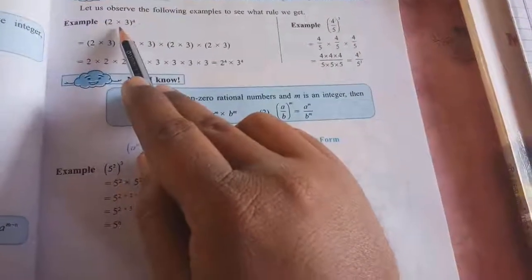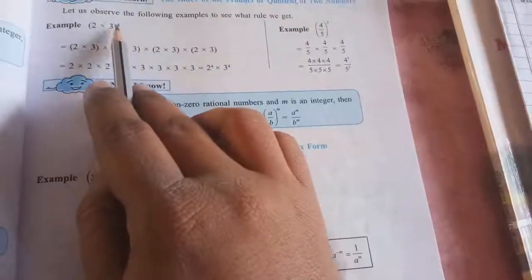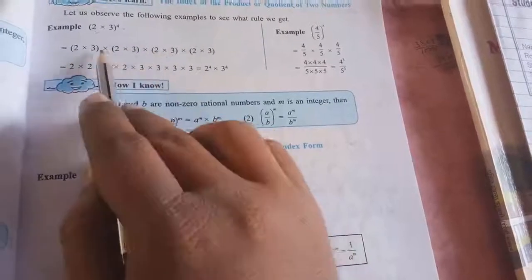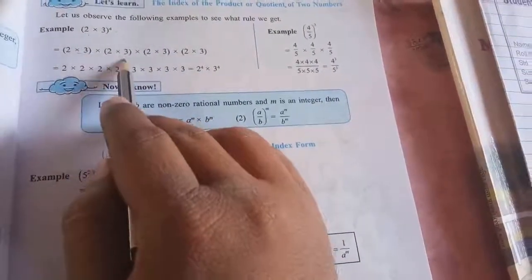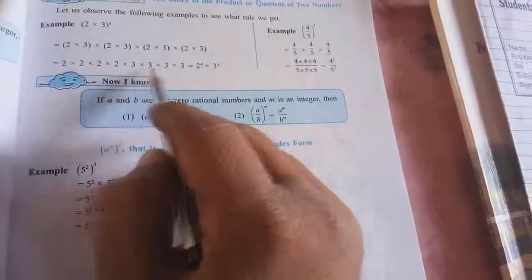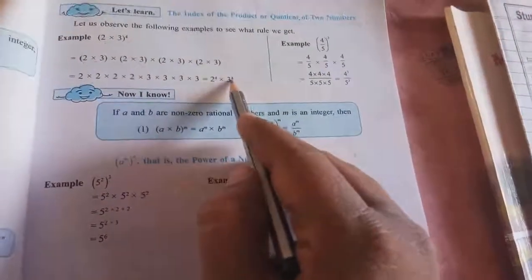So write how many times? 2 into 3, 4 times. So 2 into 3 into 2 into 3 means in the first bracket 2 into 3, second bracket also 2 into 3, third and fourth. So write how many times 2? 4 times, and 3 also 4 times. So we get 2 raised to 4 into 3 raised to 4.